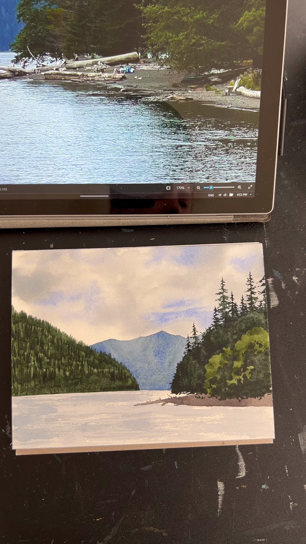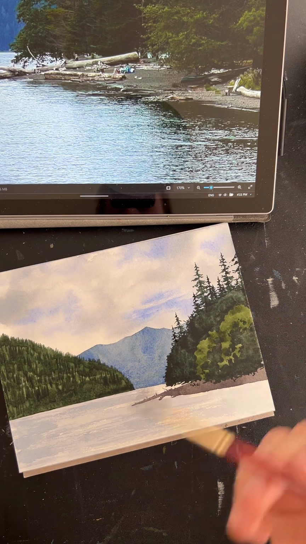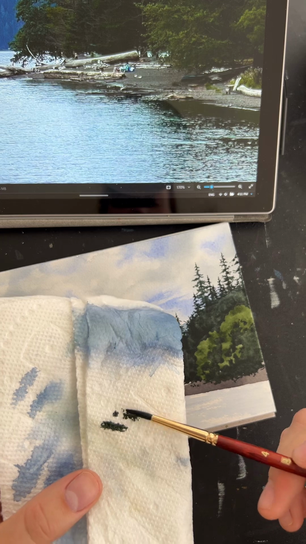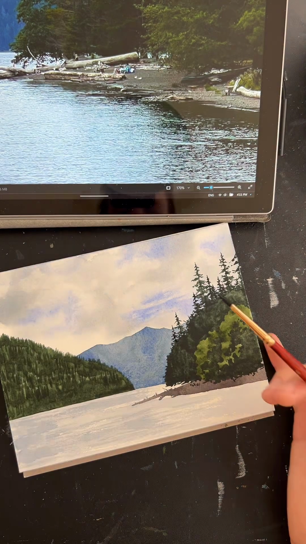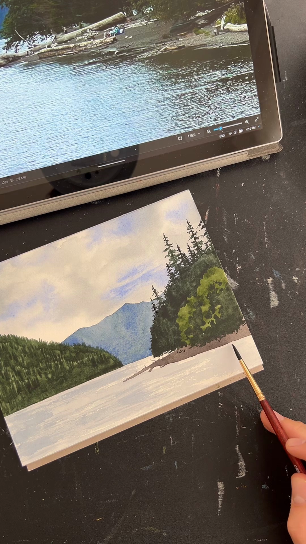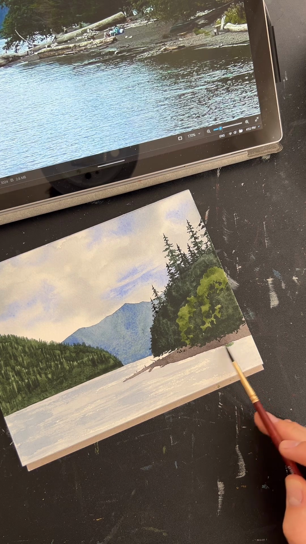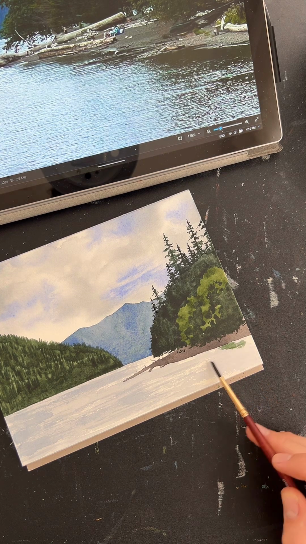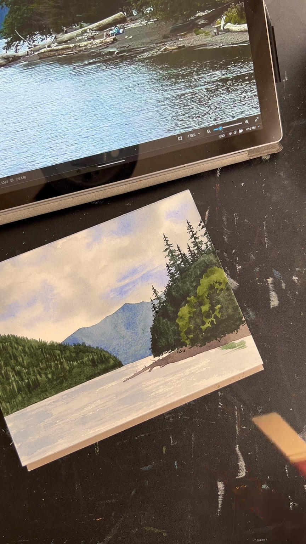I'm just mixing up that same dark green color that we've been using, a little bit more of it. And I'm going to use my smaller brush and, again, take off some of that paint on my paper towel. Hold my brush pretty parallel to the paper and just start scraping.